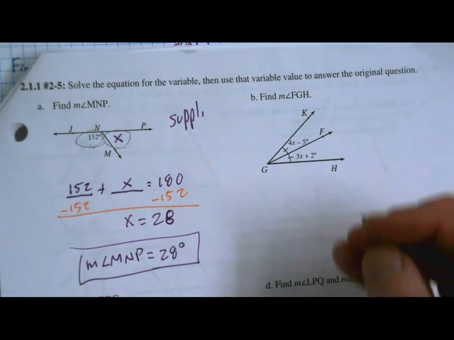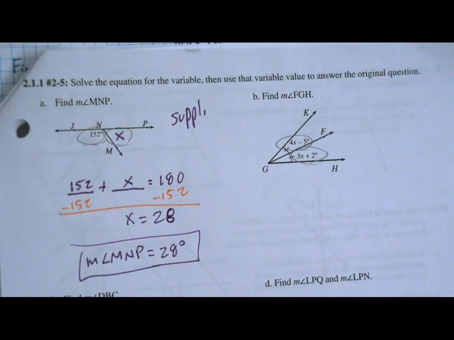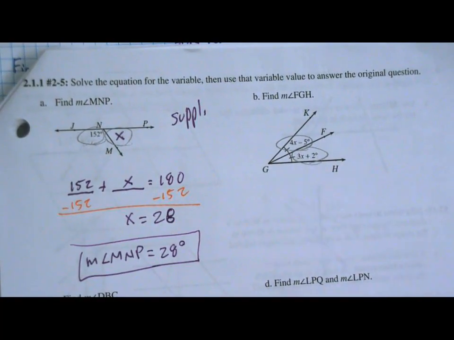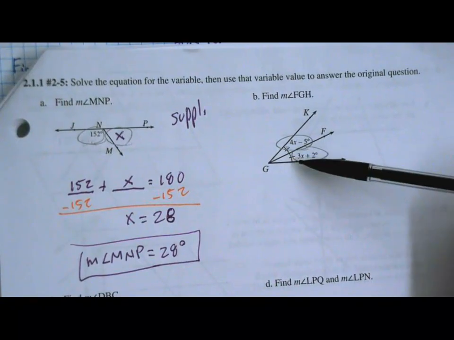So I'm going to give my brain a break, and I'm not going to make it think about the 4x minus 5 and 3x plus 2. I'm just going to let it think about these two angles. And what in this is special about those two angles in this picture? Do they add up to something? Do they add up to 180 or do they add up to 90? No. What do these little tick marks mean here? Oh, that means they're equal.